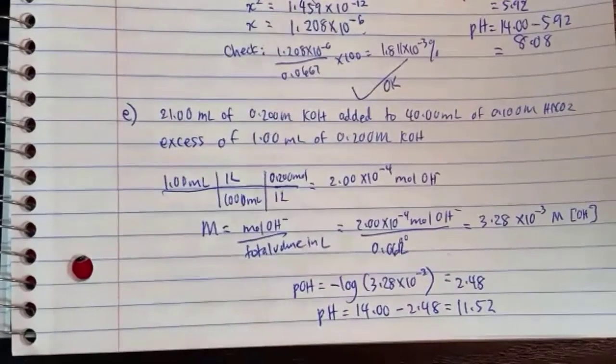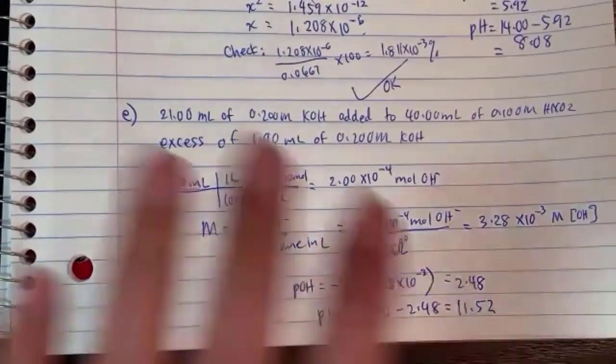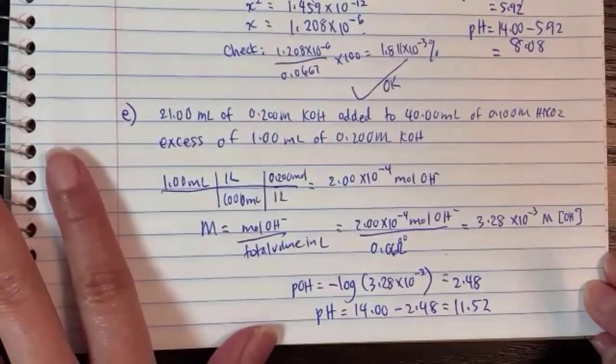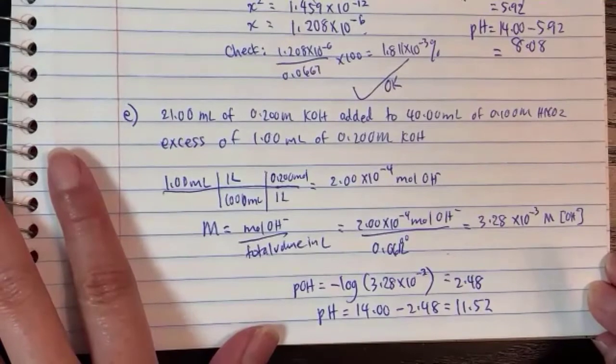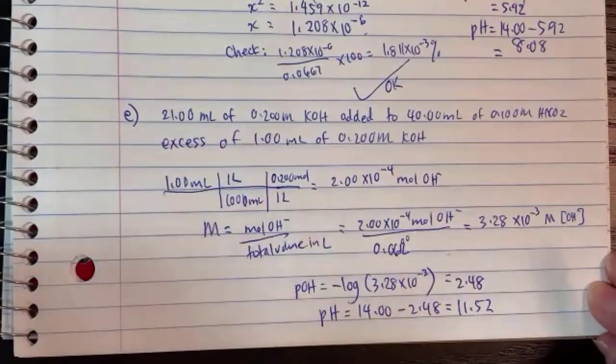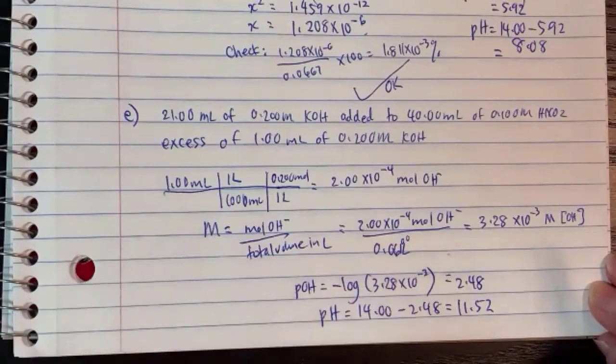Okay, so this is the version where you have a weak acid and a strong base, right? So we did the calculations according to the types of regions they had. I didn't do the other way, but just remember we talked about it. Before equivalence point, you always do the buffer region. At equivalence point, you do either weak base if you have a pH that's higher than 7, or weak acid if it's a pH that's lower than 7.